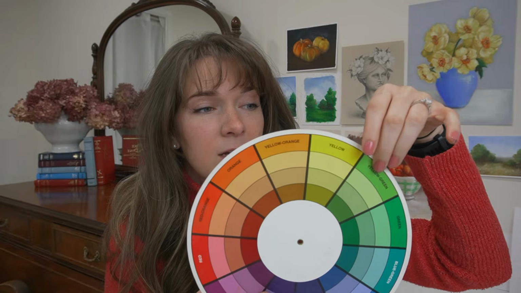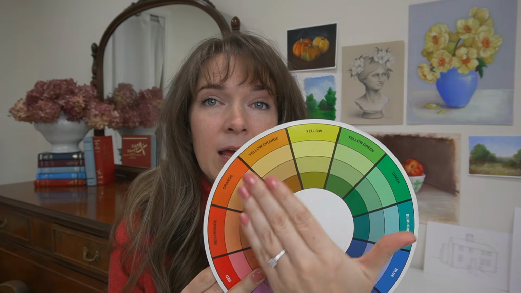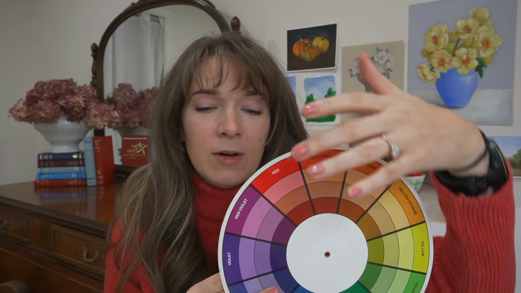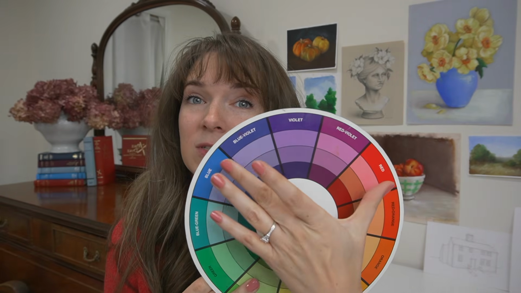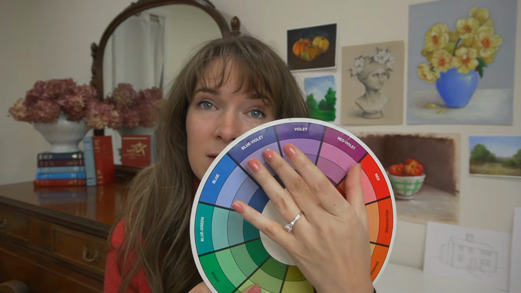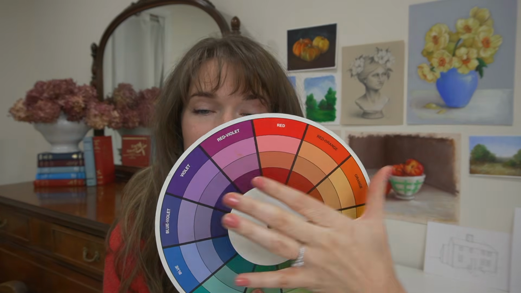Something that might be a little bit less popular is using what's called analogous colors. So the analogous colors are colors that are next to each other on the color wheel. So we've got yellow. Analogous to yellow would be green and orange. For red, we have orange and violet. For violet, we have red and blue. Now you may notice a lot of times the colors that are analogous are used to mix their analogous colors.